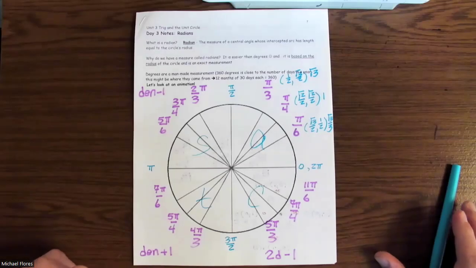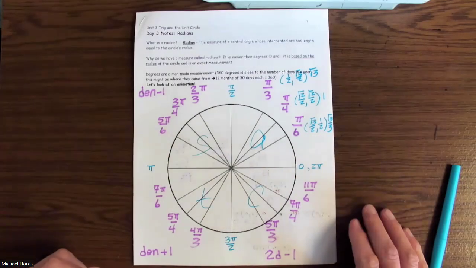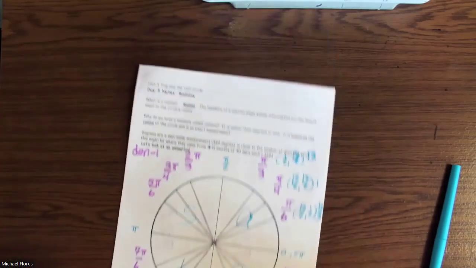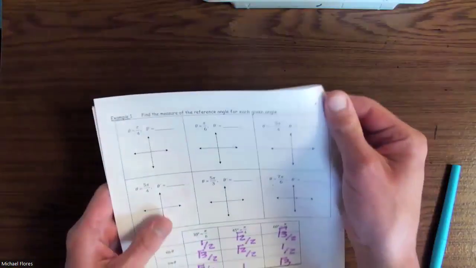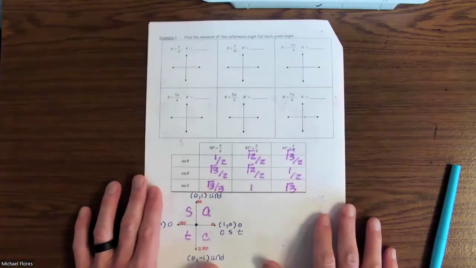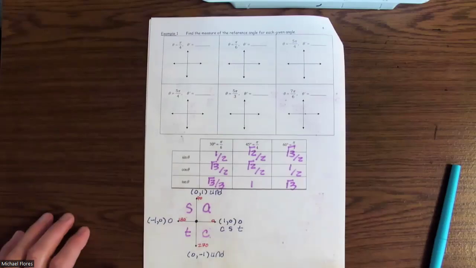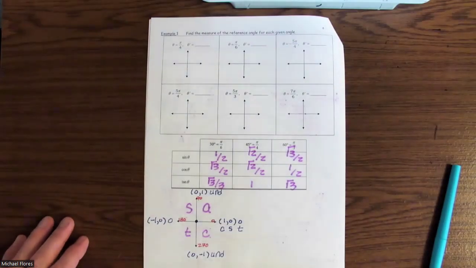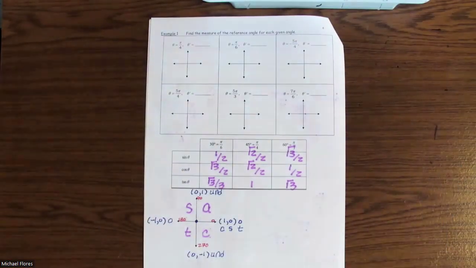Okay, move over to side 2 whenever you have side 1 done, which we should by now. All right, what they want you to do here is find the measure of the reference angle for each given angle.